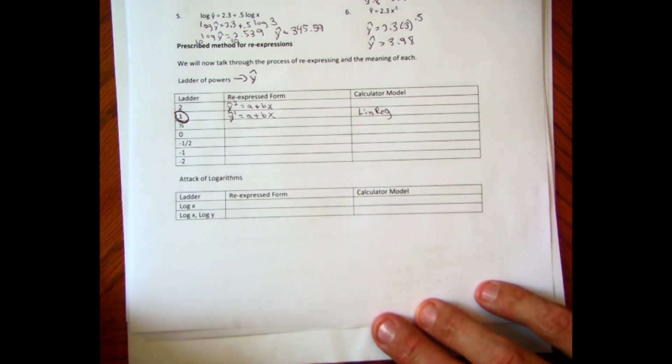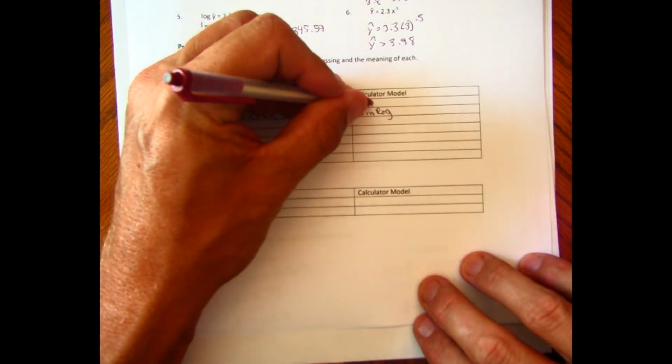Now going up the ladder of powers, this would be y predicted squared equals a plus bx. And if we were to undo the square, we would really have y predicted equals the square root of a plus bx. Well, the calculator model does not have a square root function. So this one does not have a re-expression that you could use on your calculator.